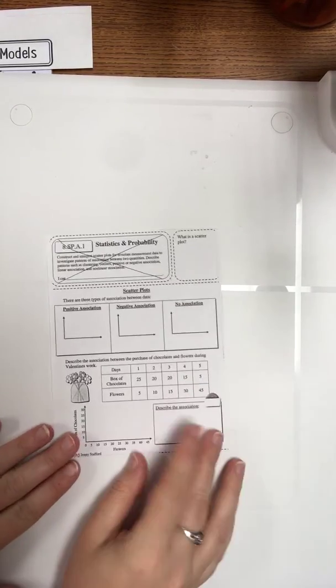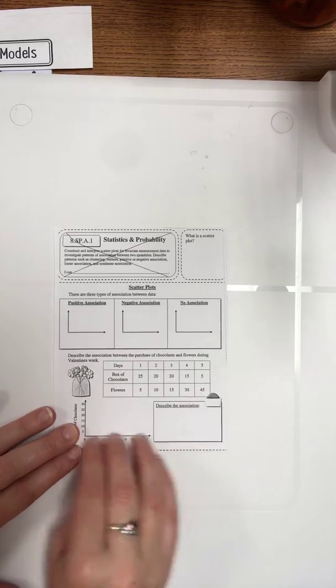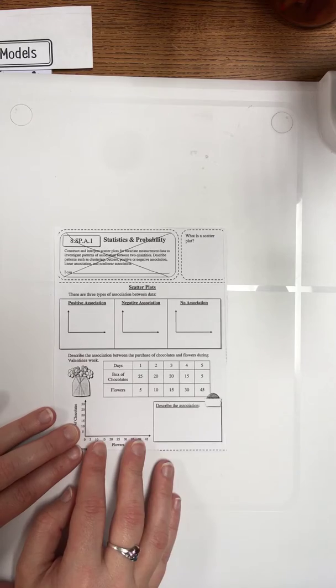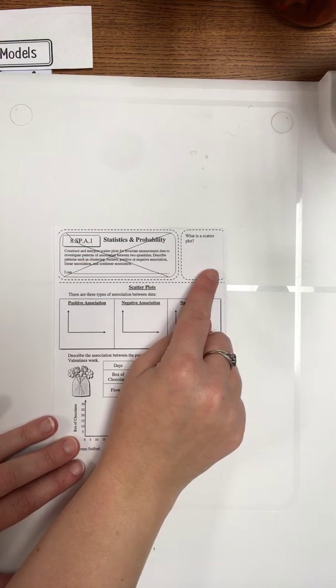Okay, so really quickly on this one, this is not going to go in your notebook. You're going to turn this in for a grade. This is going to be your check, your exit ticket, to see if you understand scatter plots. We're not messing with this part. Answer in a complete sentence: what is a scatter plot?